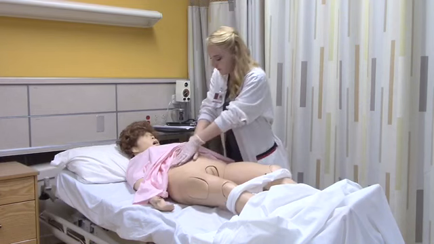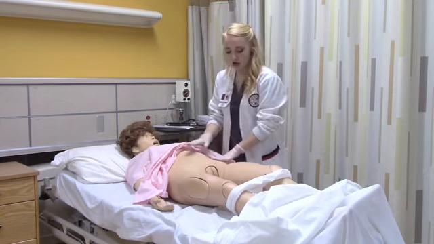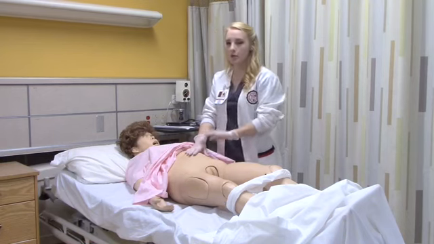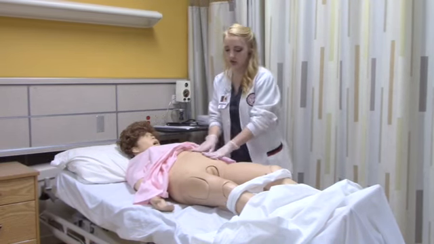So let's say that we're firm now. And you're going to note any lochia that has been expressed during the process. It should only be a scant amount of lochia. That's all you want to see.